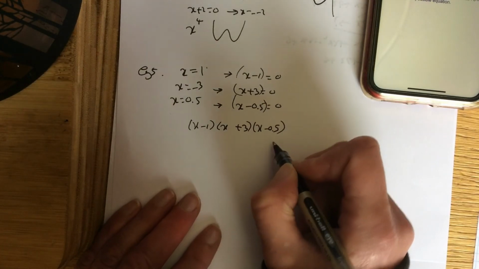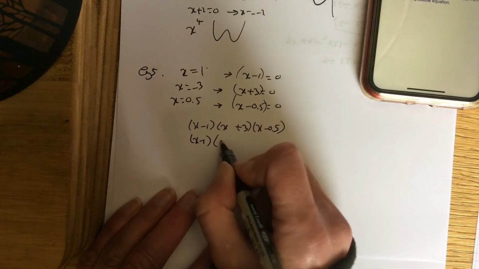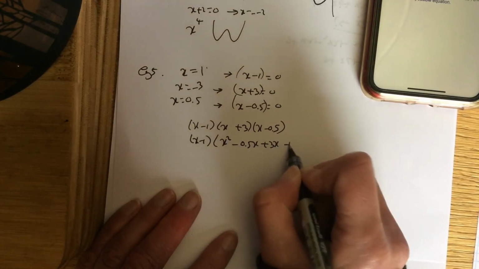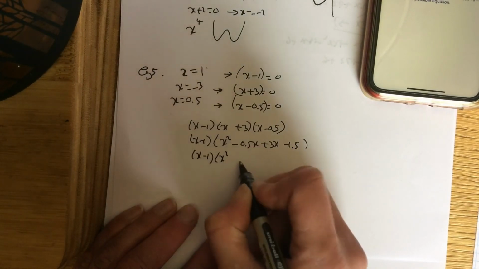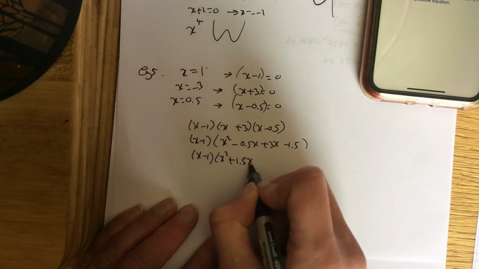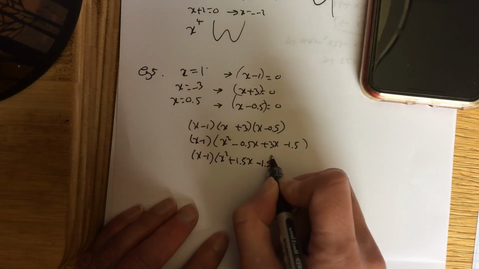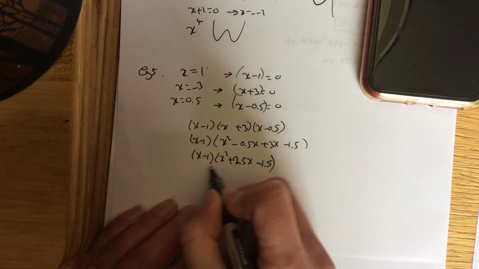I'm getting this expression. I'm going to multiply this one out. So times through that first bracket. So x minus 1, x squared, add 1.5x minus 1.5. Tidies that up. Sorry, that's 2.5, of course. Now I'm going to multiply through by the x.